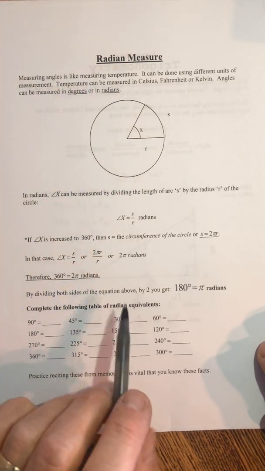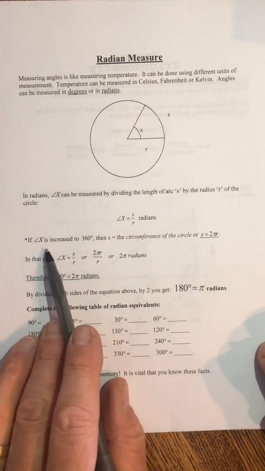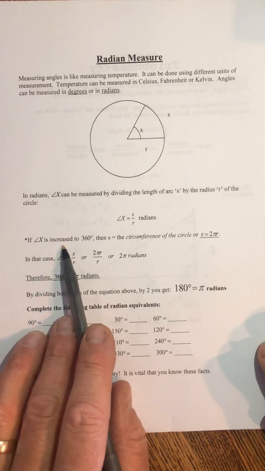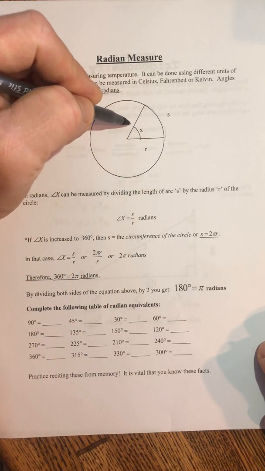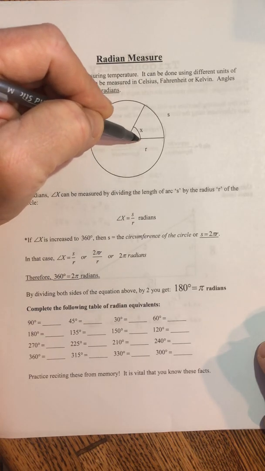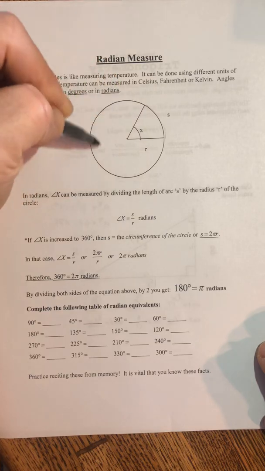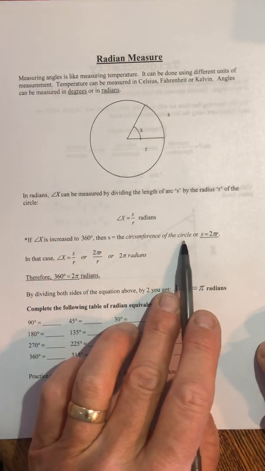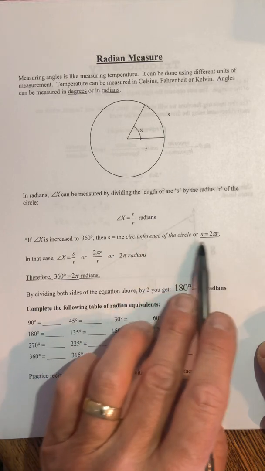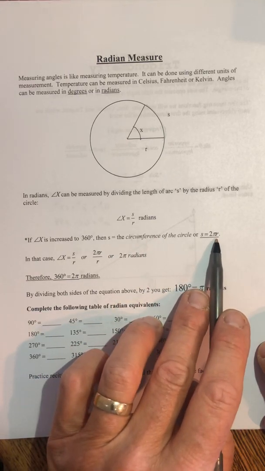All right? Now, here's the important thing. If you increase angle X to 360 degrees, meaning starting here at 0, going all the way around, that'd be a full circle. That means the arc length would be the circumference of the circle, and we know that the circumference is given by the formula 2 pi r.